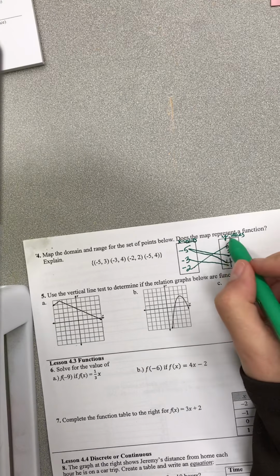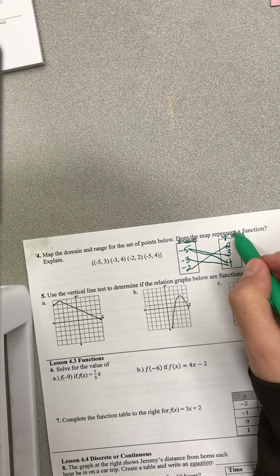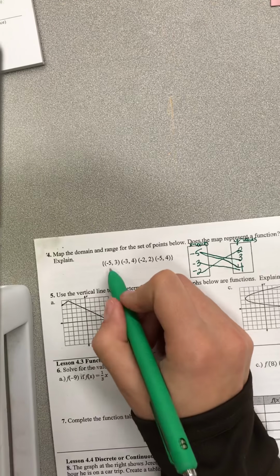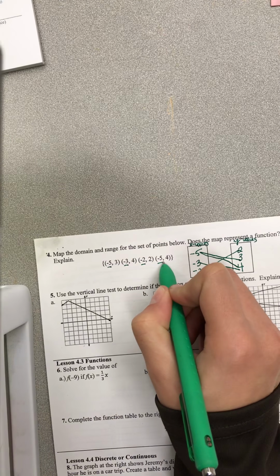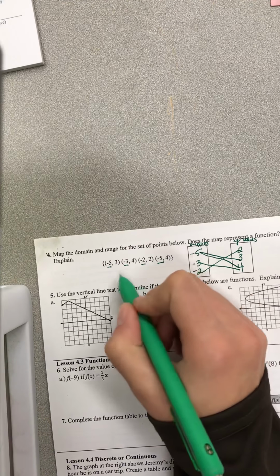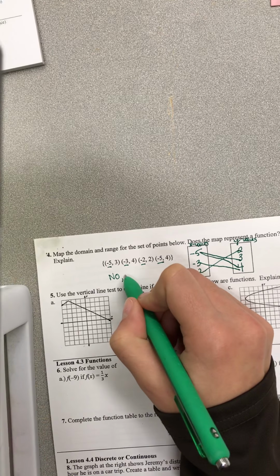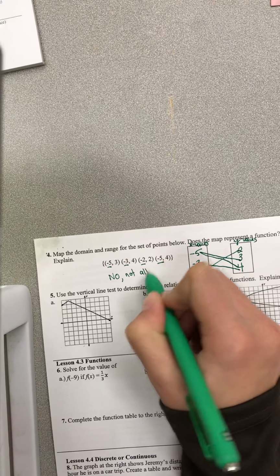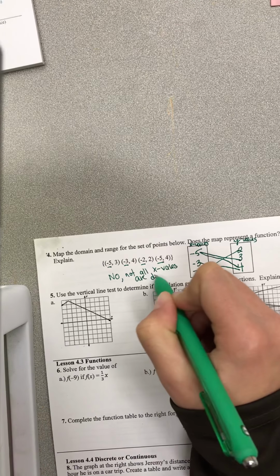Okay. Does the map represent a function? Well, remember, in order for it to be a function, all the x values have to be different. So I have -5, -3, -2, and -5. Since all these numbers are not different from one another, this is not a function. Not all x values are different.